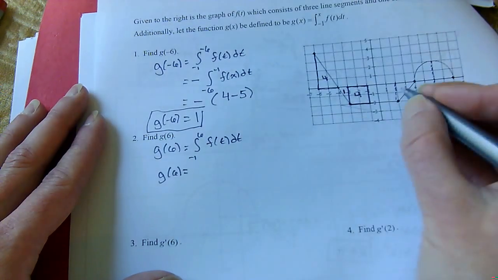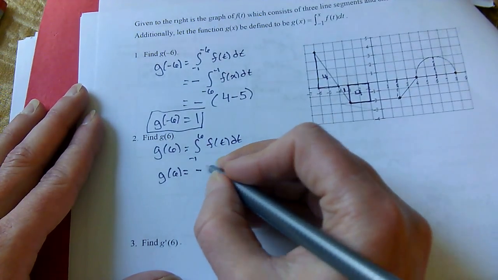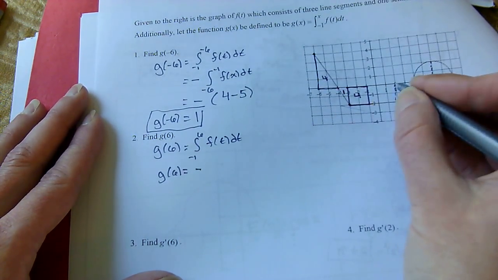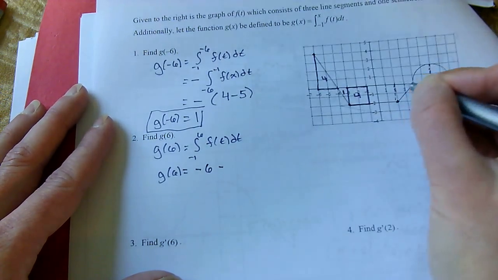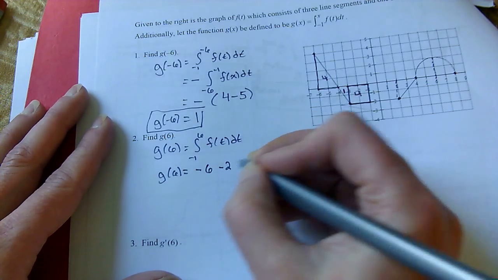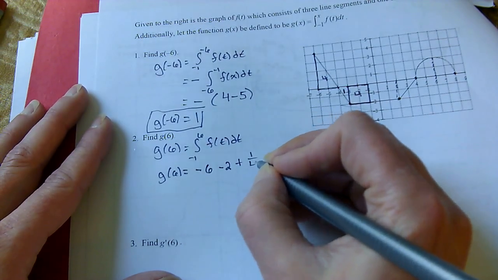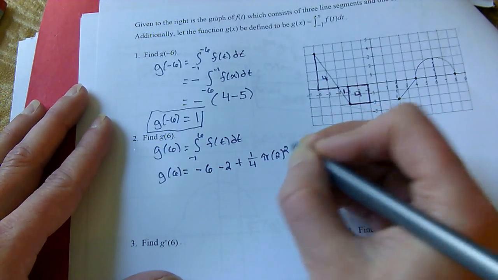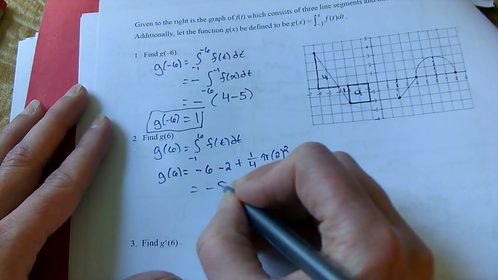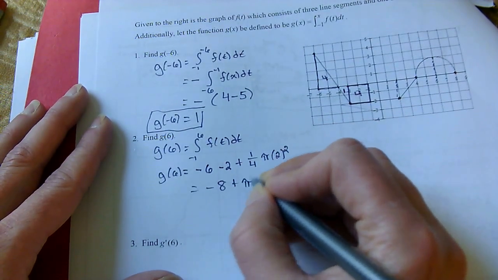Oh, that's all below the graph. So that's a -2 by 3, which is -6, and then a -2 plus a quarter of a circle with a radius of 2. So I end up with -8 plus pi.